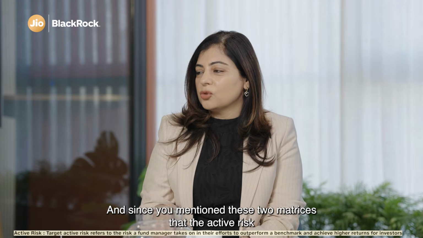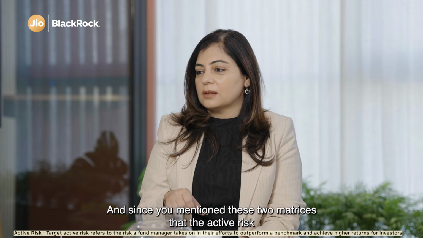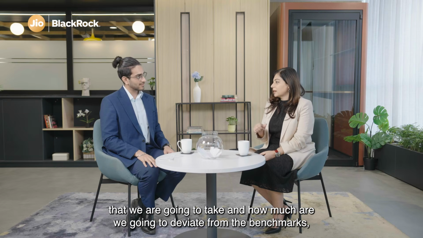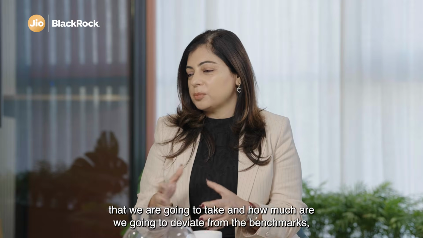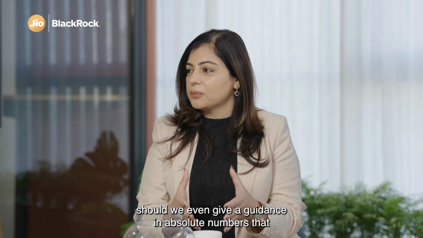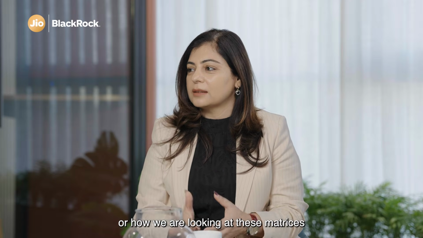Super interesting. Since you mentioned these two metrics, the active risk that we are going to take and how much we are going to deviate from the benchmark, should we give guidance in absolute numbers on how we are looking at these metrics?